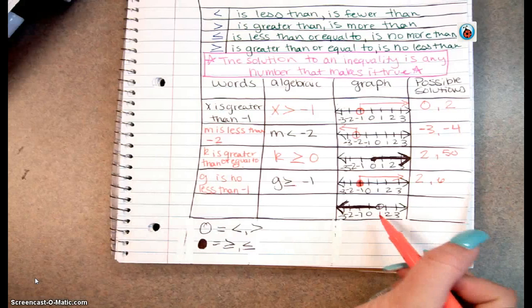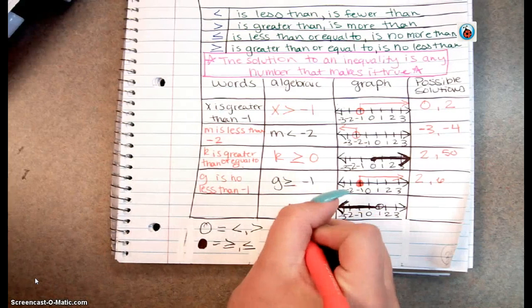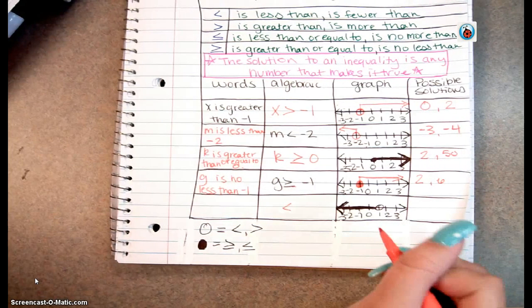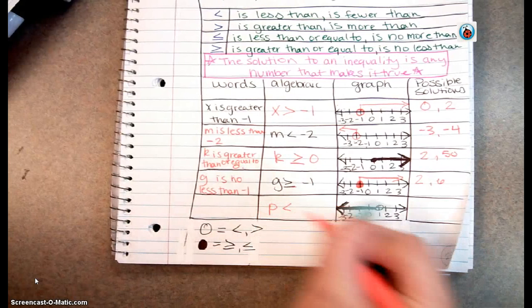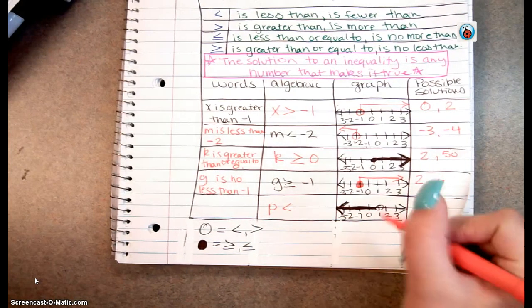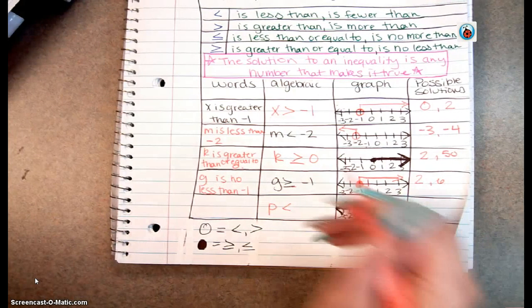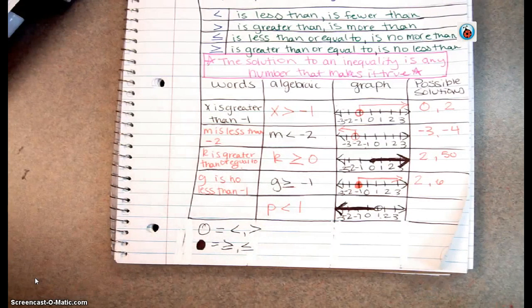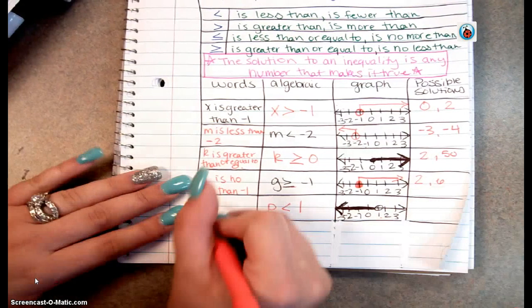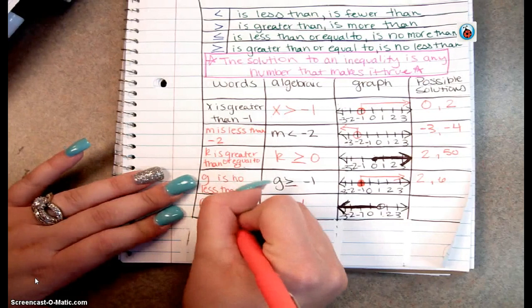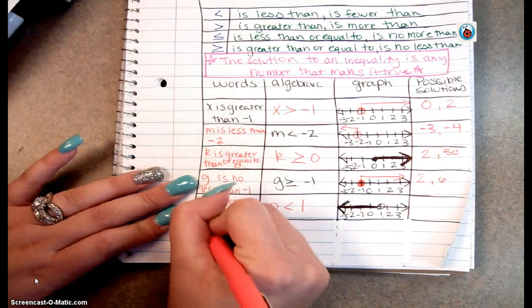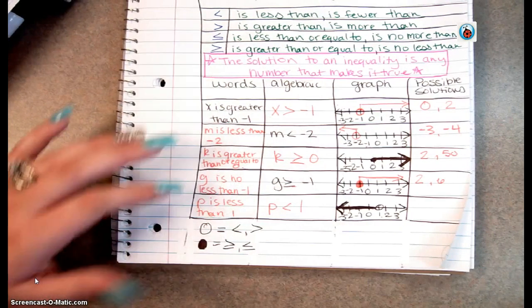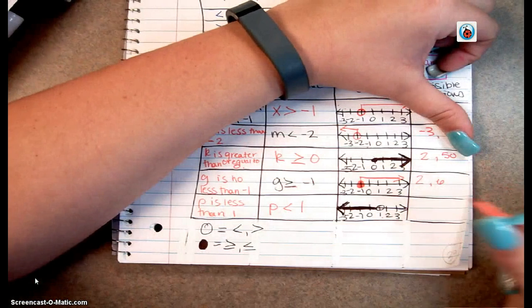I see it's an open circle and shaded to the left, so that means it's going to be less than. And I'm going to use the letter P. So P is less than, and I see that it's an open circle on 1. So notice I didn't put my equal to because it's just less than 1. So I'm going to write that P is less than 1. Okay? Let's talk about possible solutions.